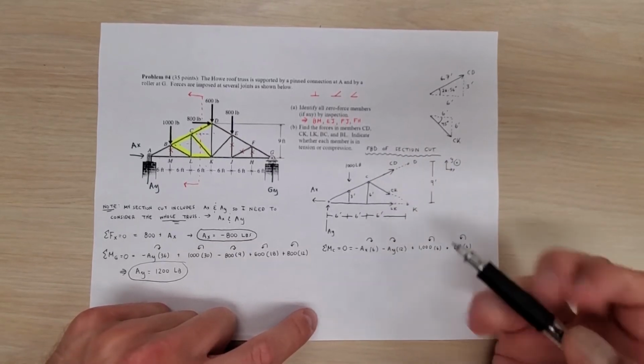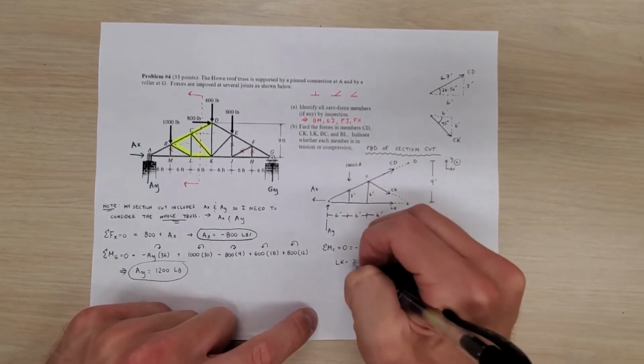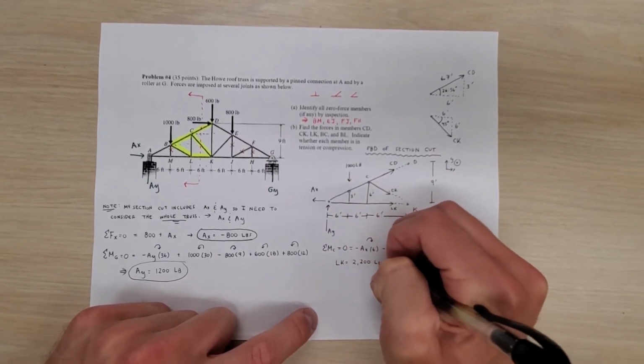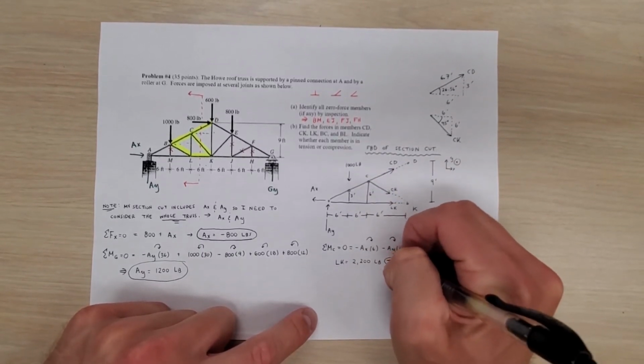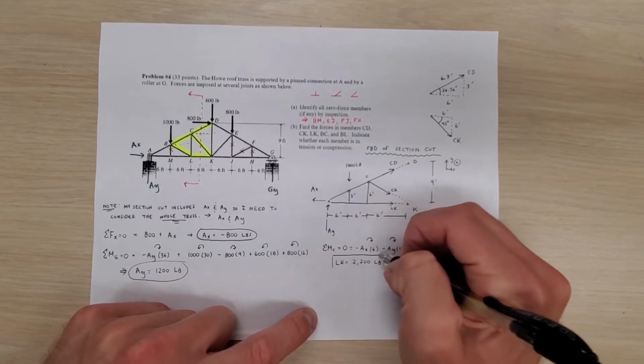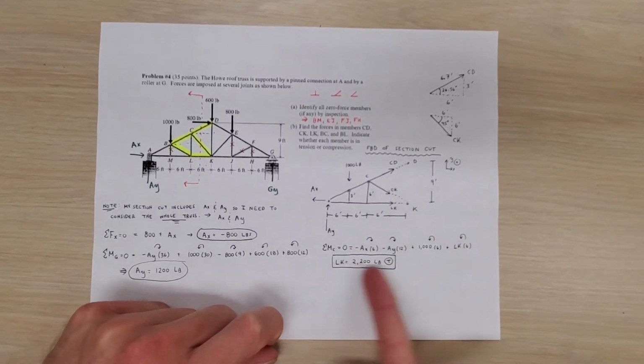When I plug and check all of these things right here, I find that LK is going to be equal to 2,200 pounds. And because we get a positive answer here, that indicates that this member is in tension. And I will now box my answer. Woohoo! Cha-ching! So there we go.